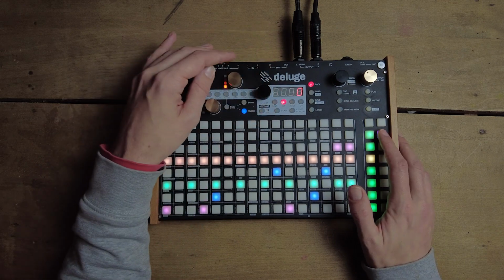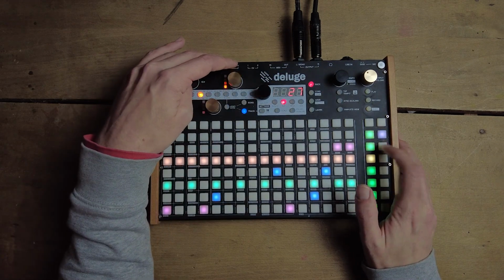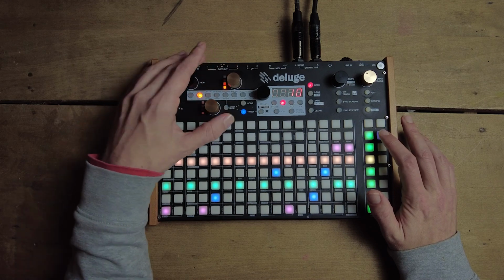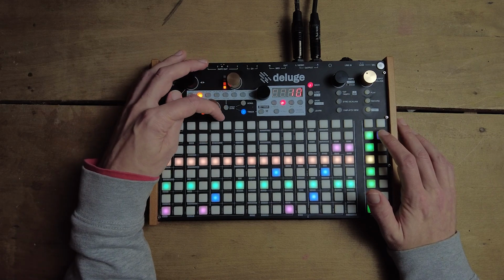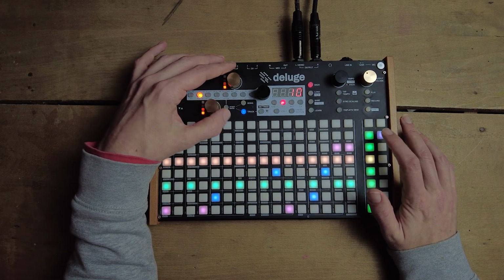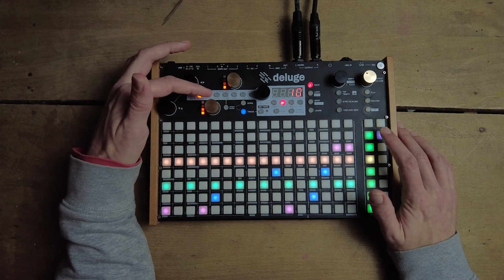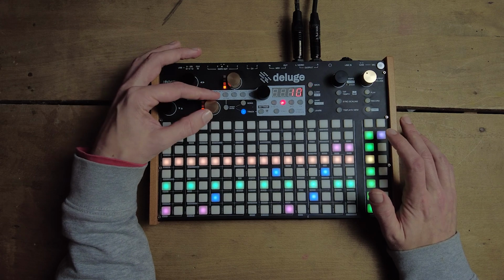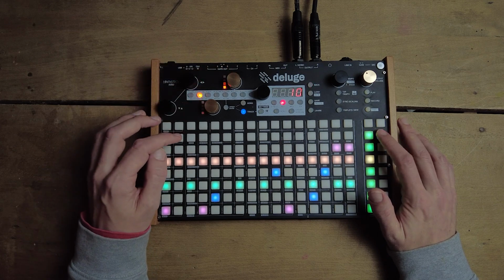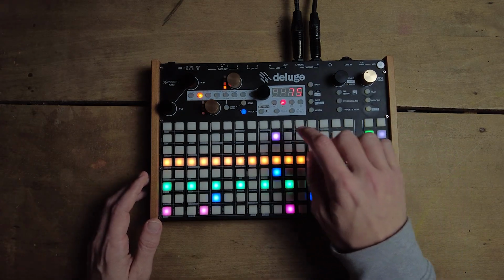Let me adjust this amp envelope so it sounds more like a tom. I'm using the high pass filter with some resonance to bring out the fundamental of the drum. Now I'm getting a nice boom. But up high, not so nice yet.